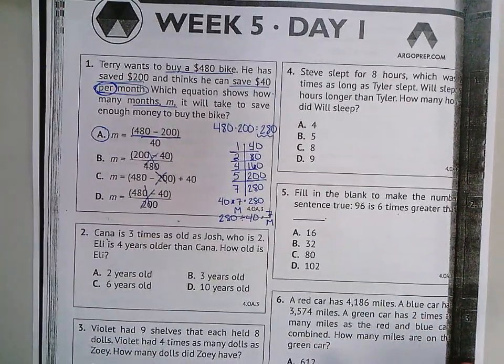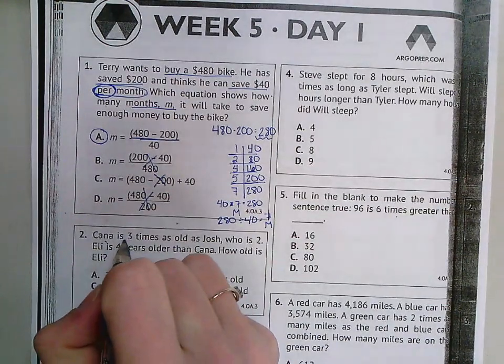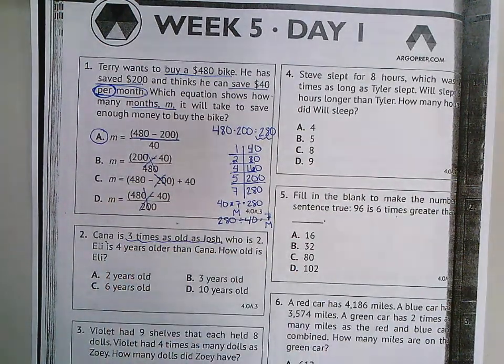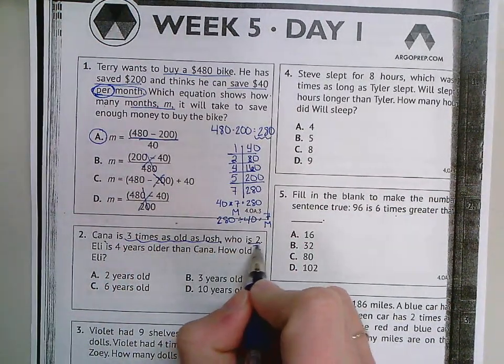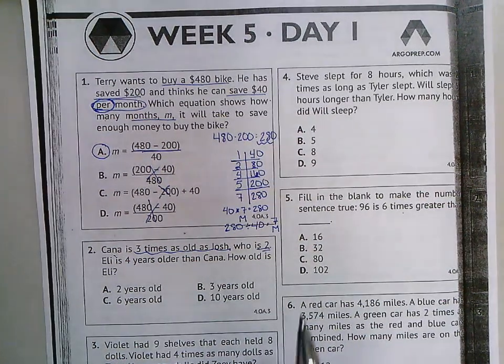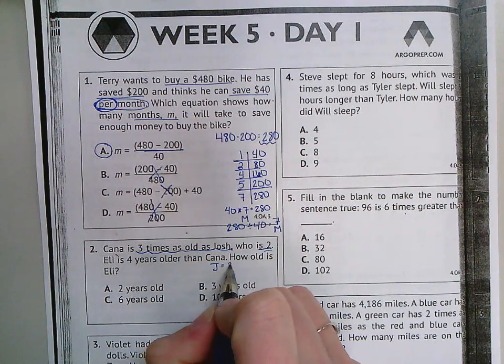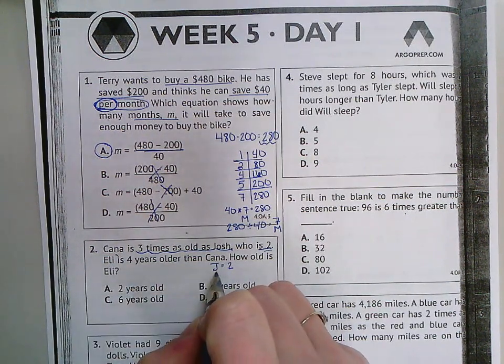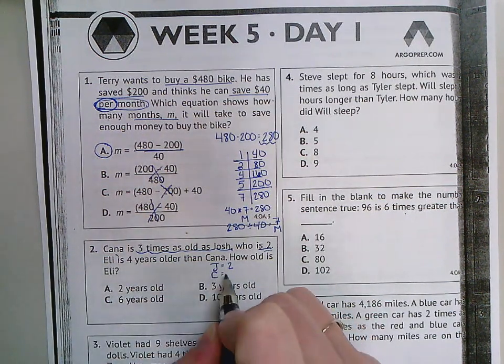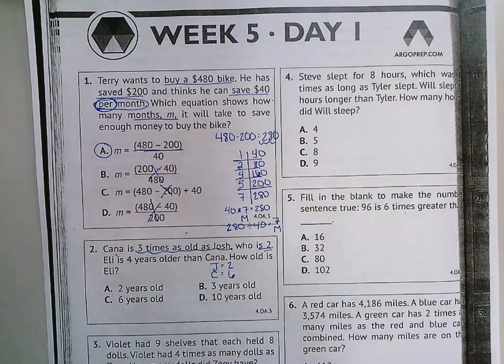Number 2. I don't know exactly how to say that name, so we'll say Kana is 3 times as old as Josh, who is 2. Okay, so if Josh is 2, I'm going to start keeping track. Josh is 2, and Kana is 3 times as old as Josh. 2 times 3 is 6.